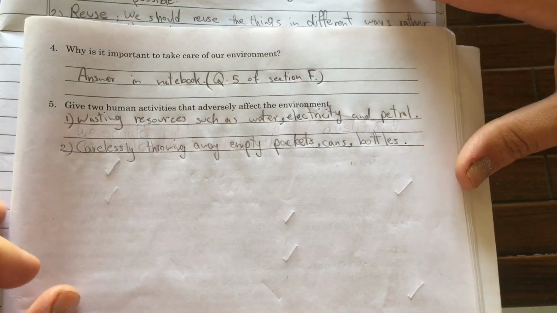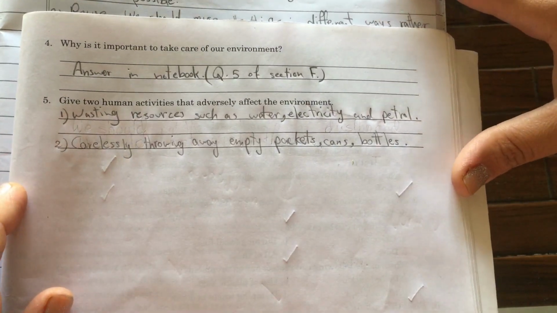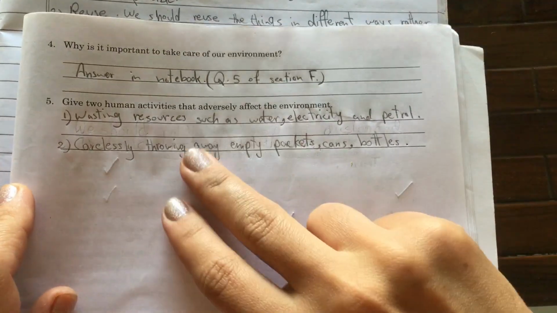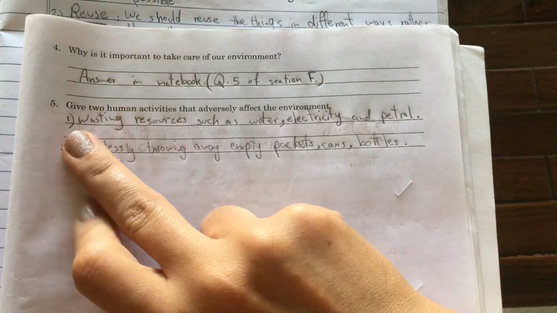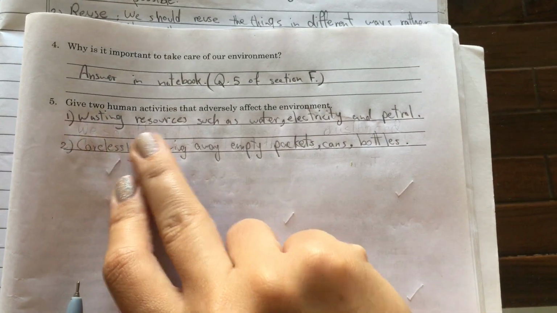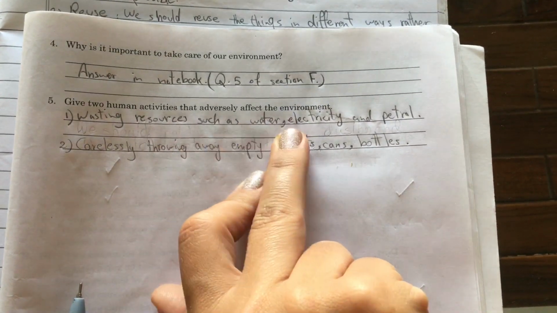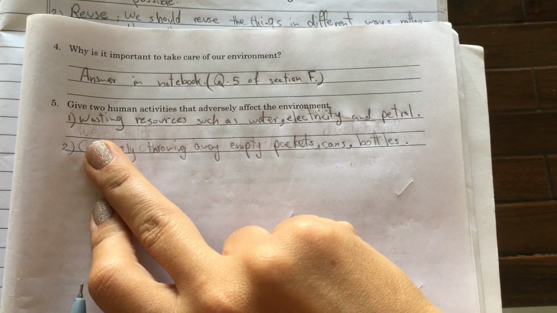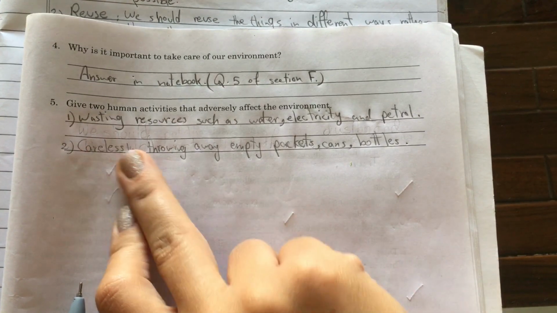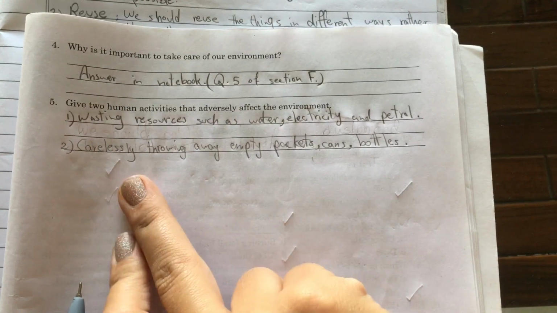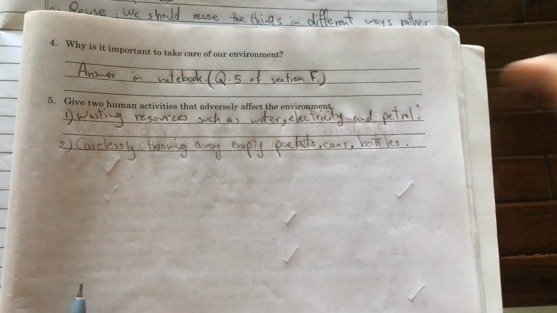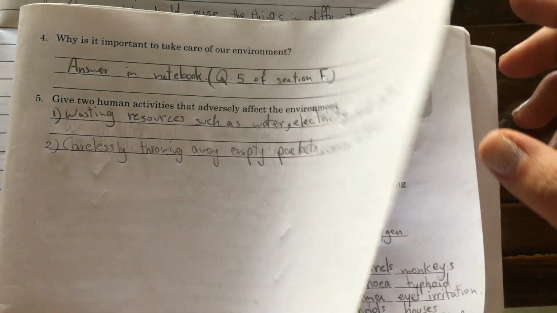Question number 4. Why is it important to take care of our environment? The answer is in the notebook, same as question 5 of section F. And 5. Give 2 human activities that adversely affect the environment. 1. Wasting resources such as water, electricity, and petrol. And 2. Carelessly throwing away empty packets, cans, and bottles.